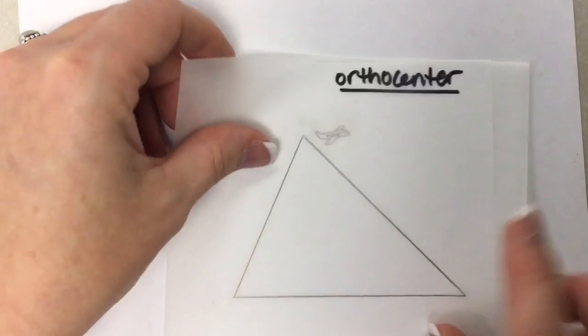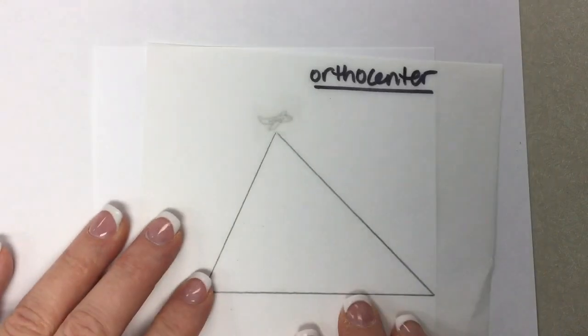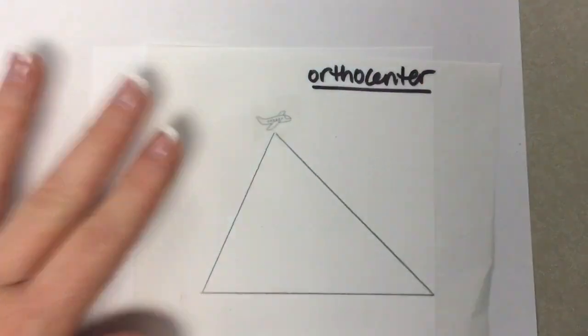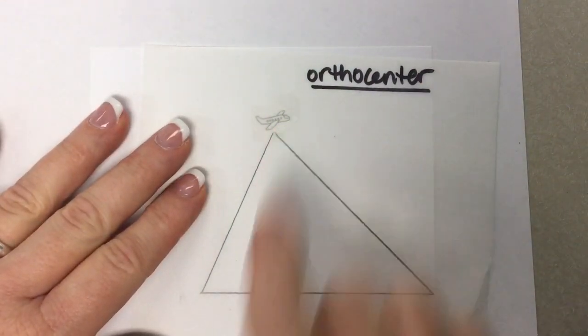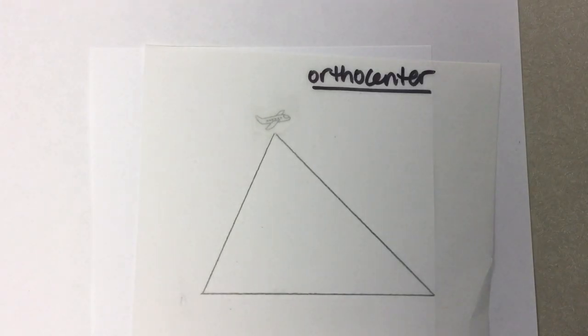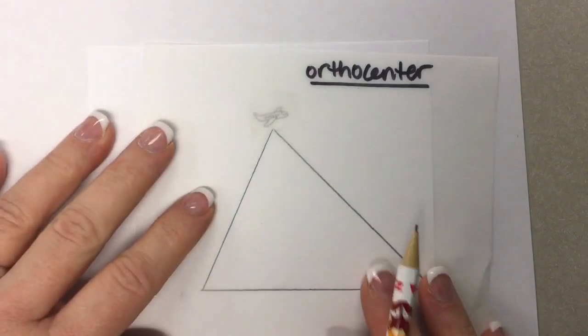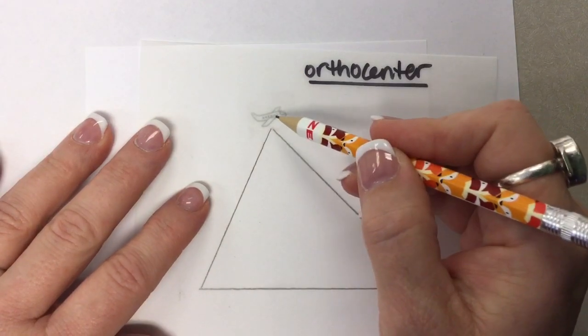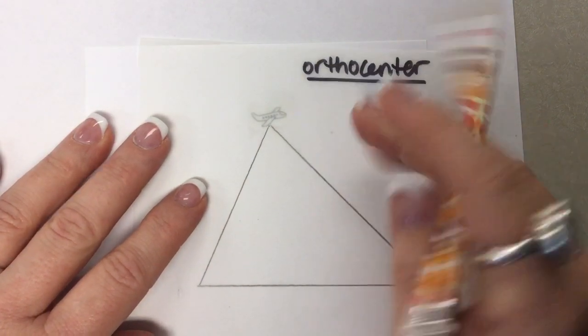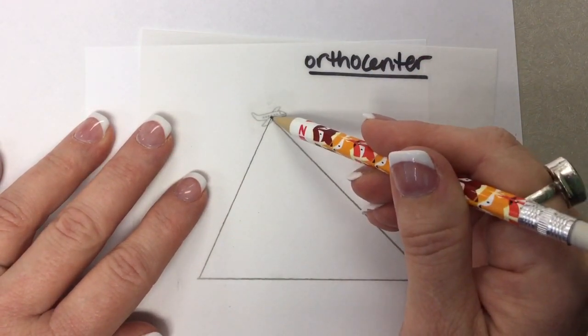So the first thing I'm going to do is look at a scalene acute triangle, okay? And I'll put a little plane up here, because when I draw planes, my students laugh at me, so we're just going to use this one. All right, so basically if I wanted to measure the distance from this plane, and we're going to pretend that the plane is right at the vertex here, okay?